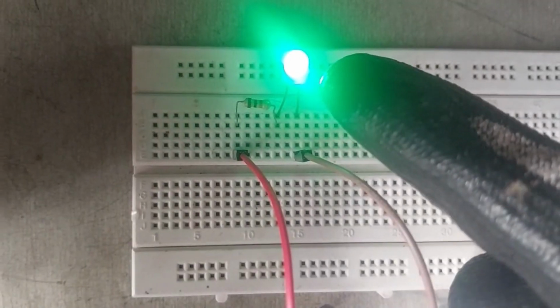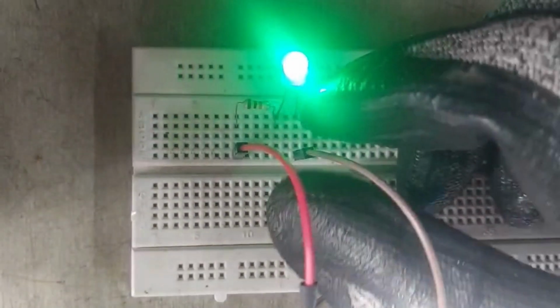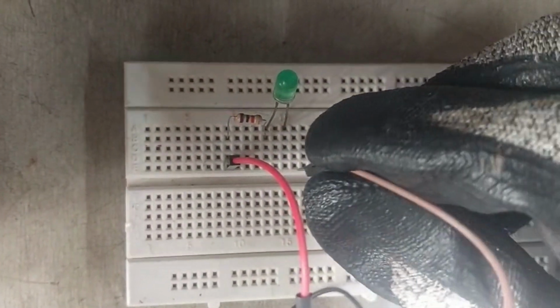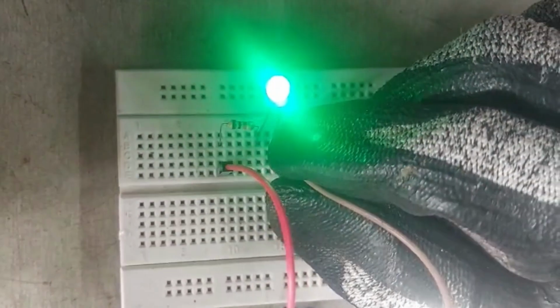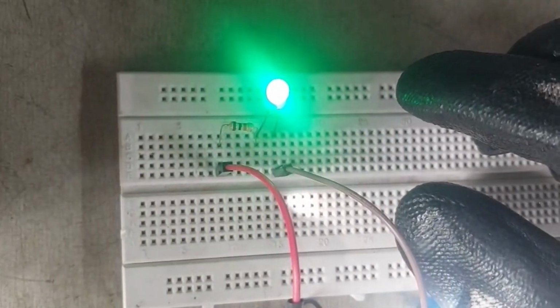As you can see, the LED is glowing, which means current is flowing through the circuit. Now, when I remove one wire, the circuit is broken, so current can no longer flow. That's why the LED turns off. When I reconnect the wire, the circuit is complete again, current starts flowing, and the LED lights up.